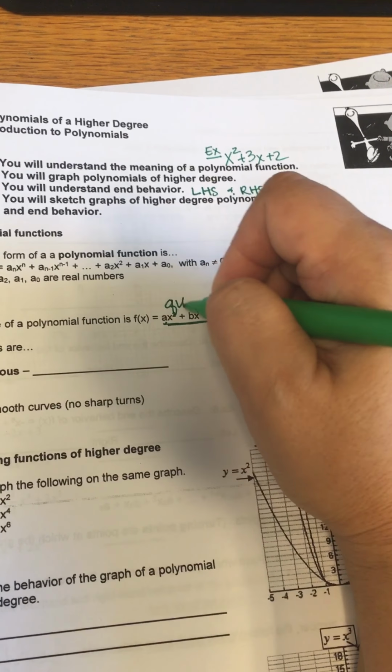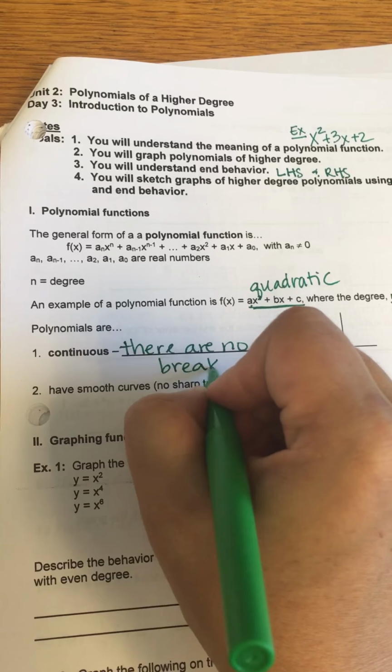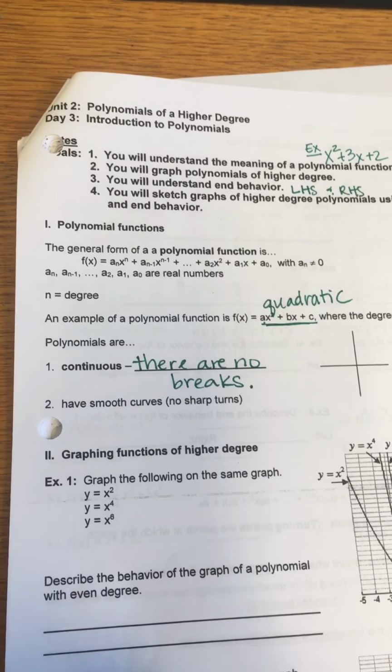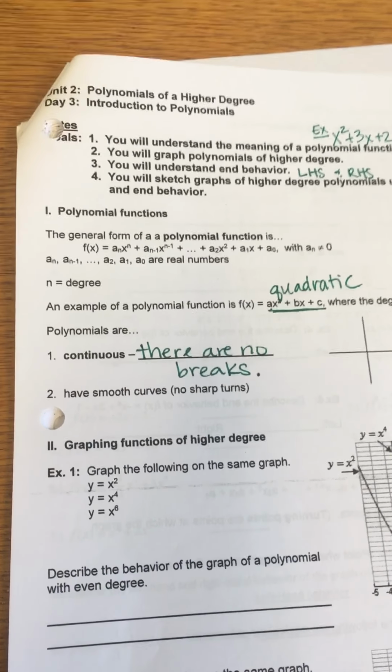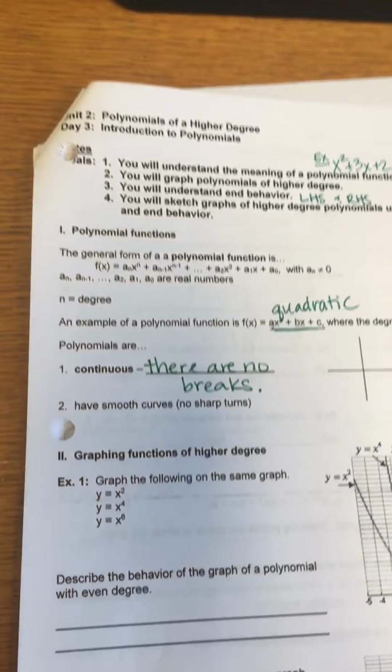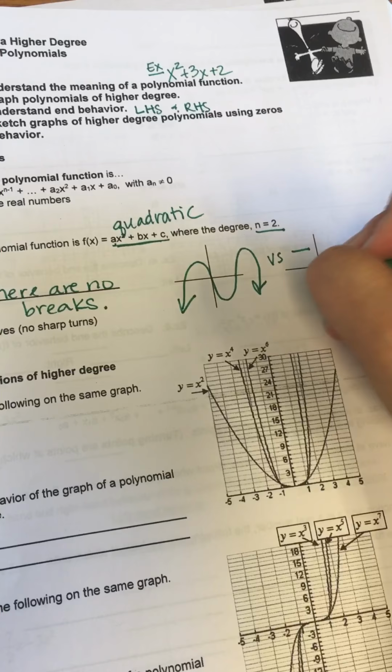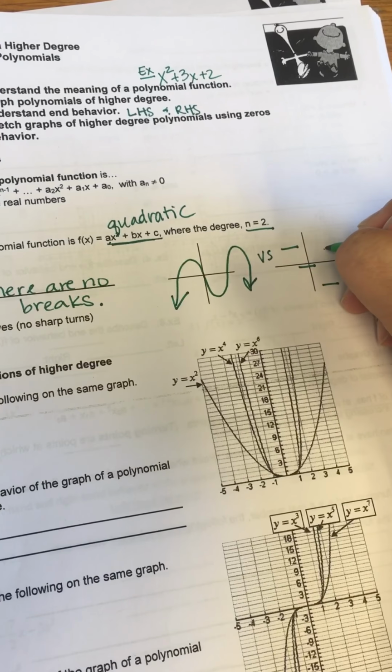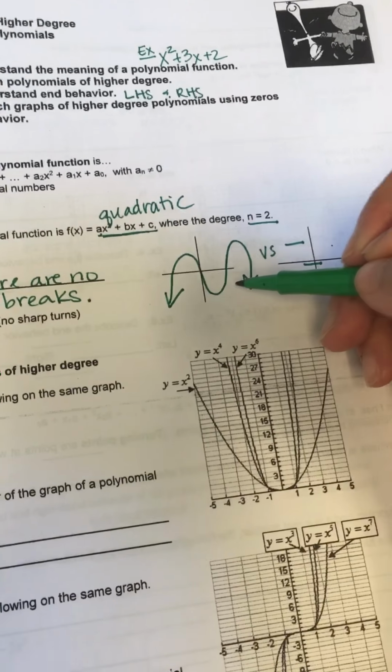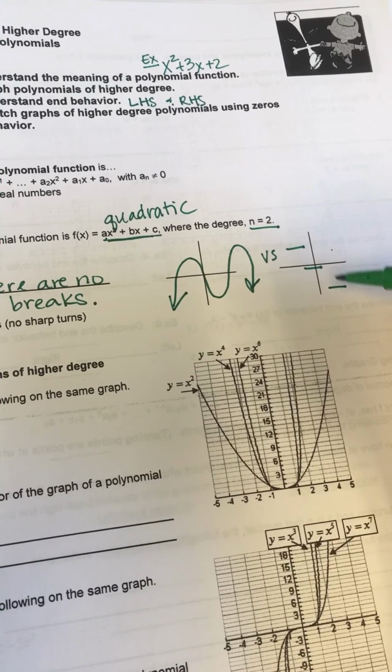Okay, polynomials are one continuous curve, which means there are no breaks. So you can't pick your pencil up, unlike some of our piecewise functions, which are separated. This time there are no breaks, so something like up and down and up, whatever it is. It doesn't matter how many curves it has, it's just going to be up and down versus what we're not doing here. So polynomial on the left, not a polynomial on the right, not in pieces.